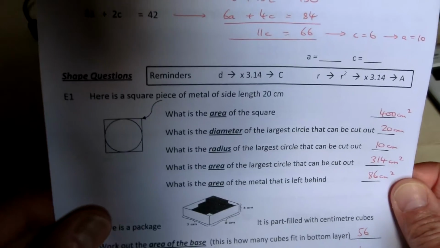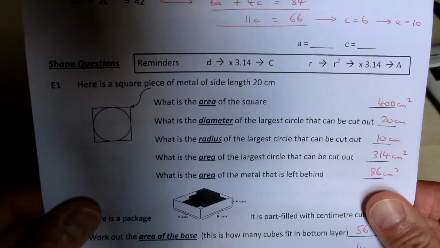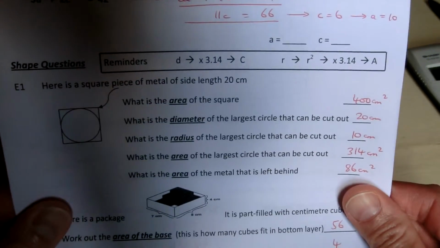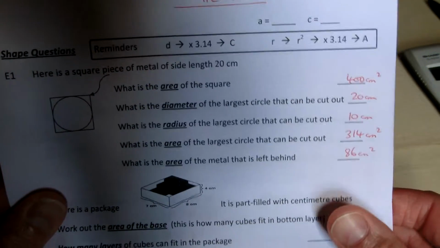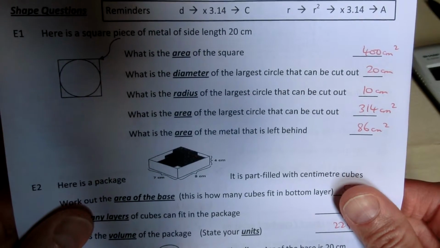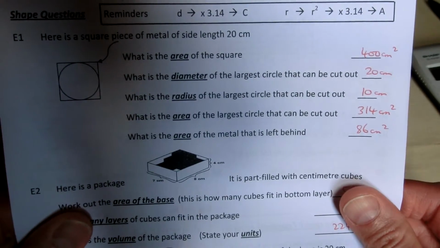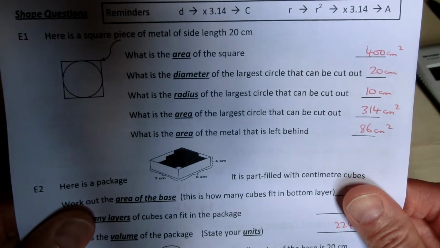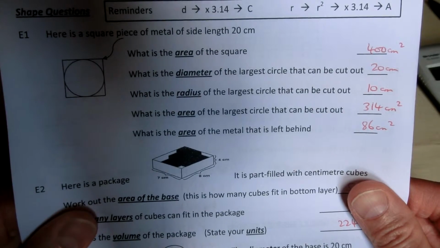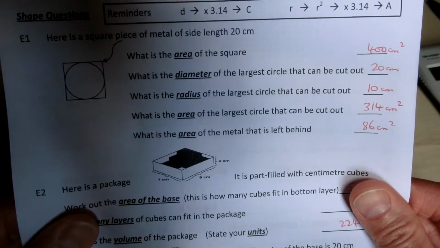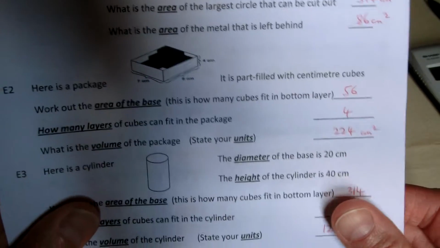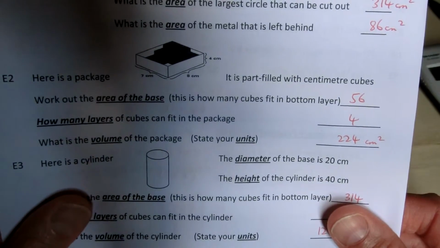In E1, the area of the square is 20 times 20 is 400. The diameter of the largest circle would be 20 centimeters. The radius of the largest circle would be 10. Work out the area using the rule that's on the sheet there. The area would be 314 square centimeters. So if you cut that circle out of the square, the amount of material or metal that's left behind would be 86 square centimeters.